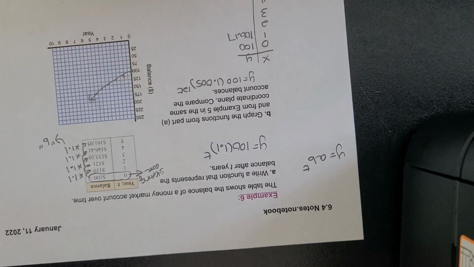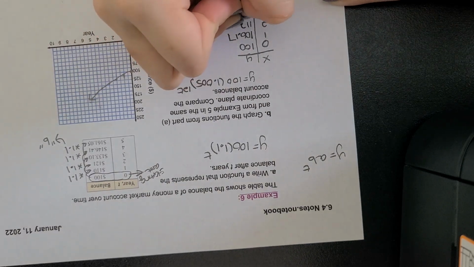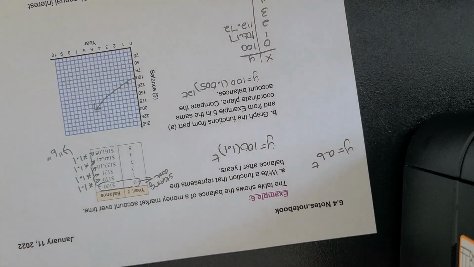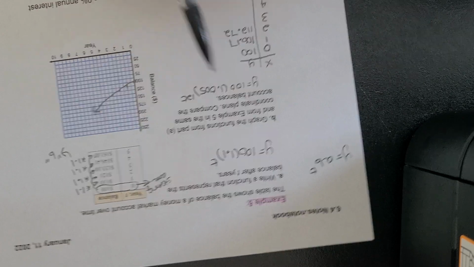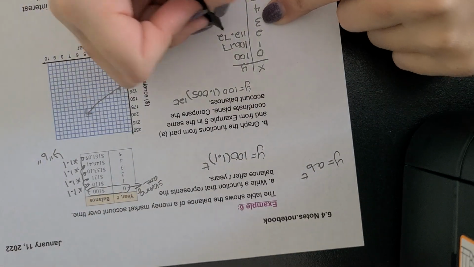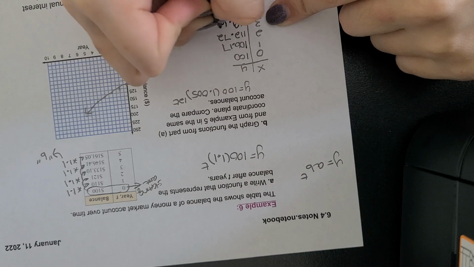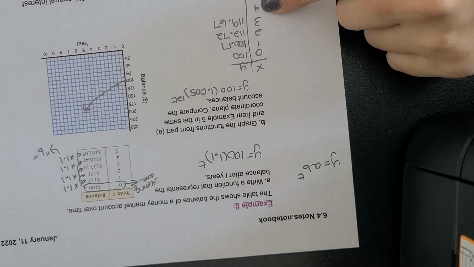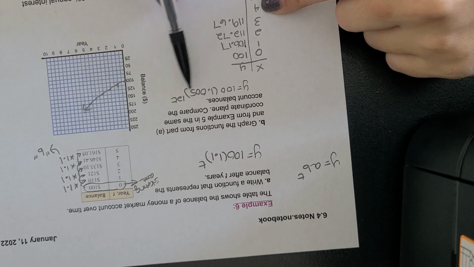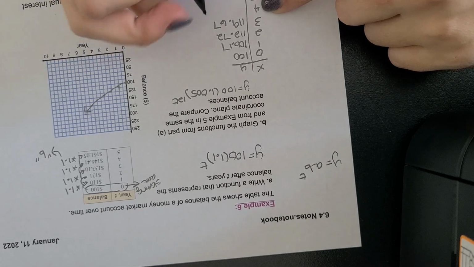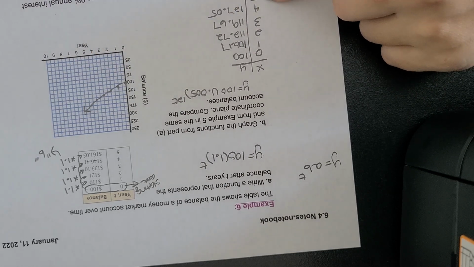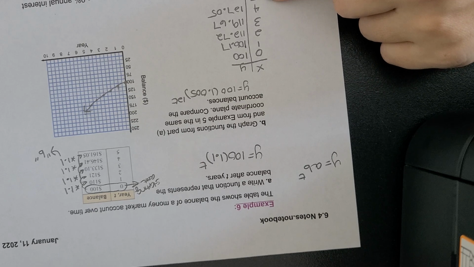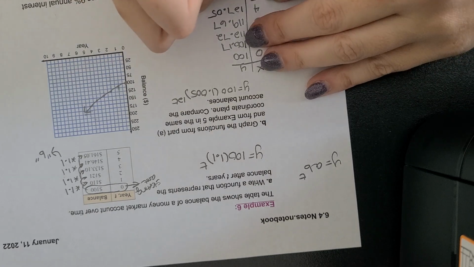This to the power of 24 times 100 gives me 112.34. For 3, I get 119.67. For 4, it'll be 12 times 4, 1.005 to that power, times 100, and I get 127.05. And if t is 5, 12 times 5, 1.005 to that power, times 100, I get 134.89.